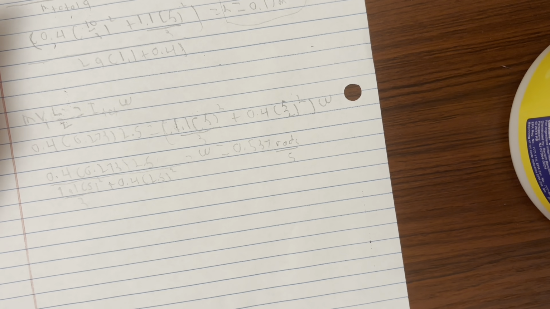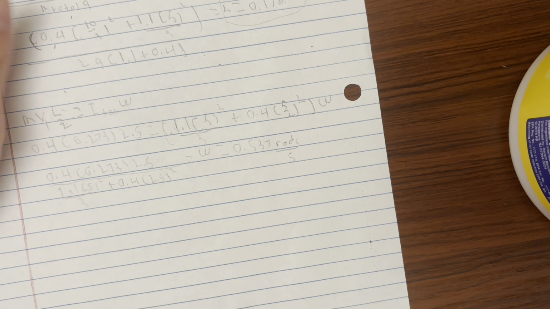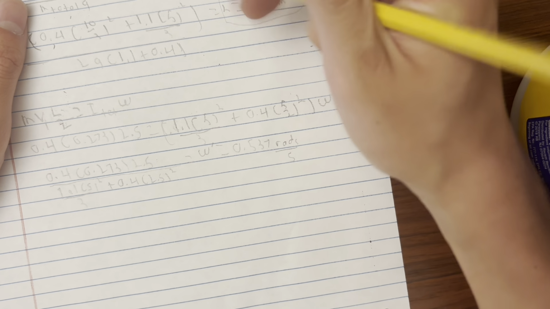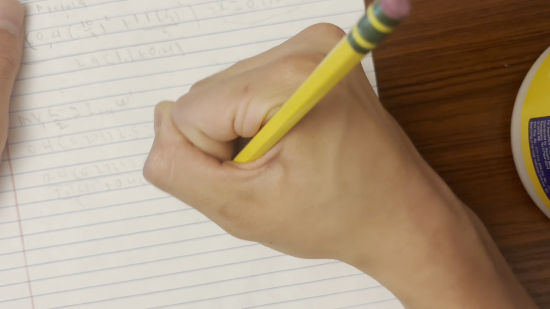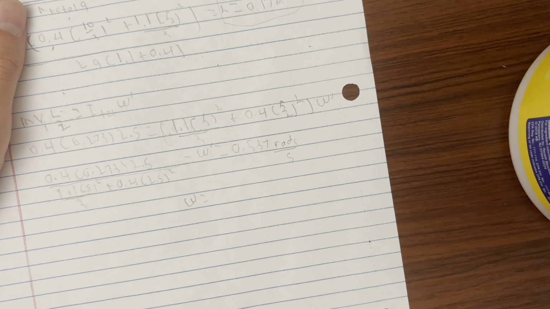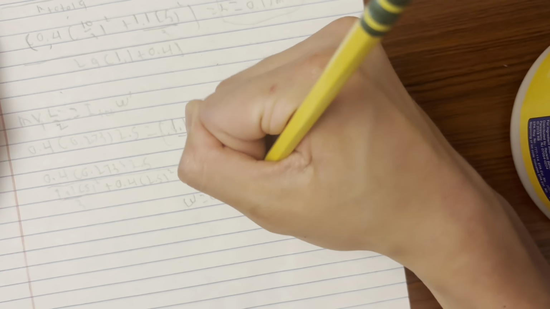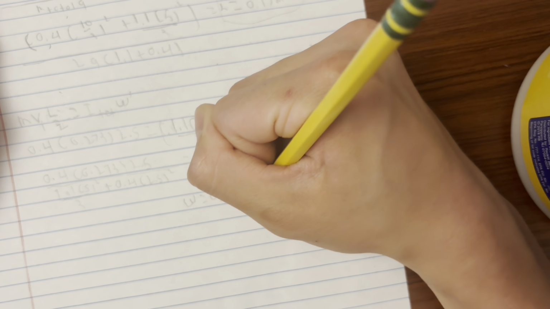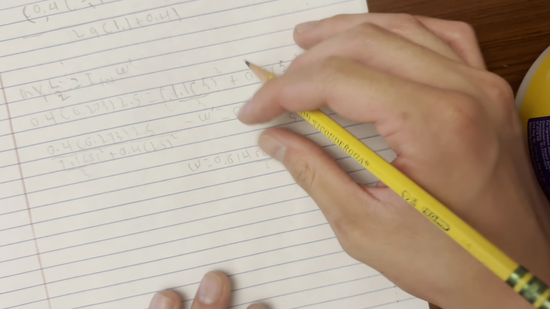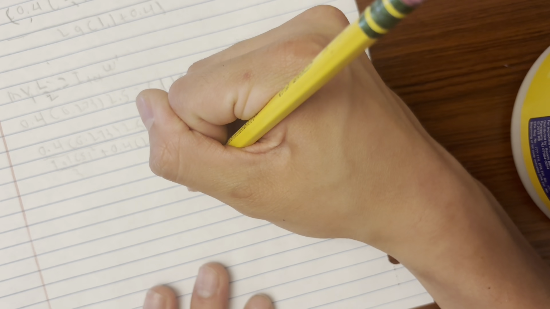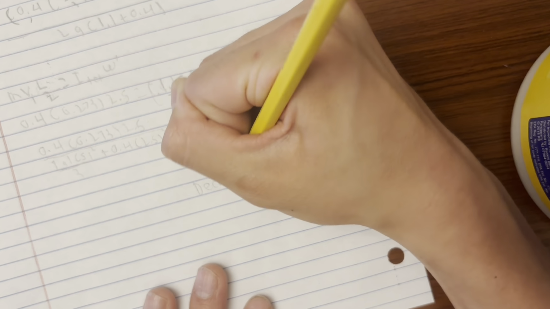And now if we compare that to the previous one, this is omega prime. Omega was originally 0.6144 rads per second. So since this is greater than this, that means if we lower the strike point to L/2, the angular speed decreases.